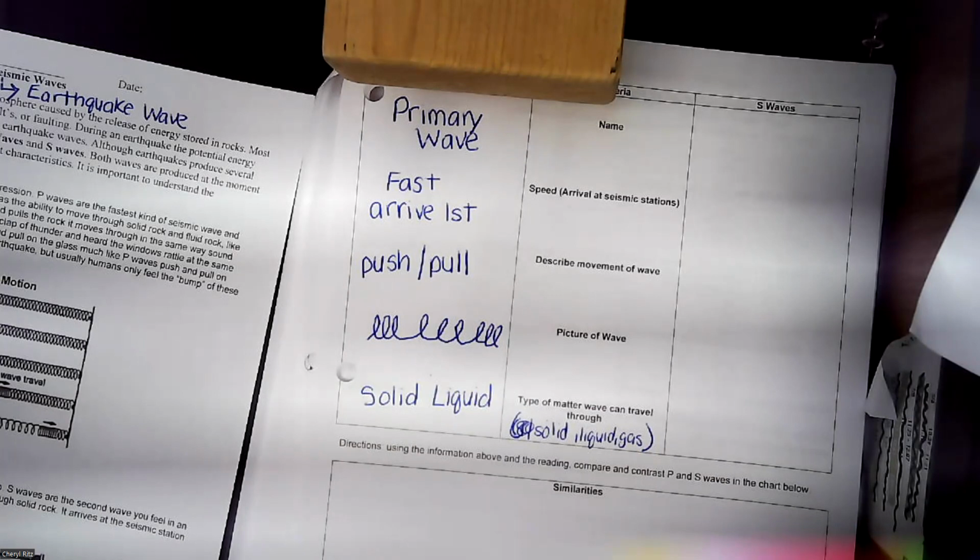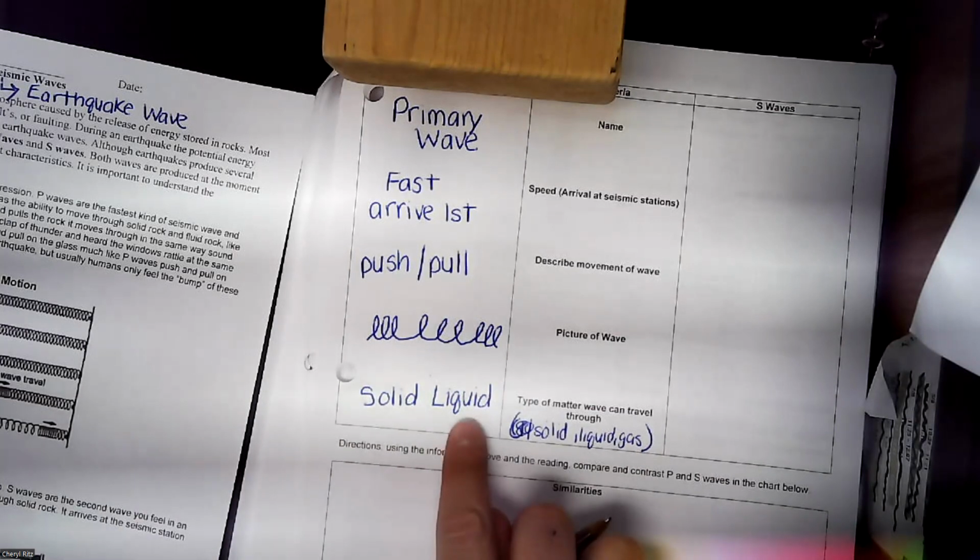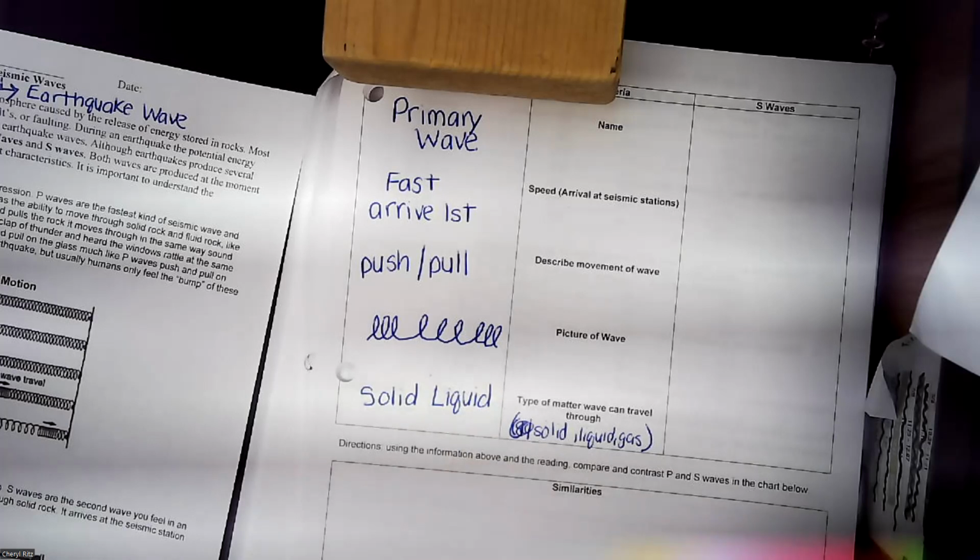Okay, remember, there are layers of the earth that are liquid rock. So when I'm talking about liquids, I'm not talking about water. I am talking about the liquid layers of the rocks. Remember, the asthenosphere is partially melted, and the outer core is also a liquid layer.